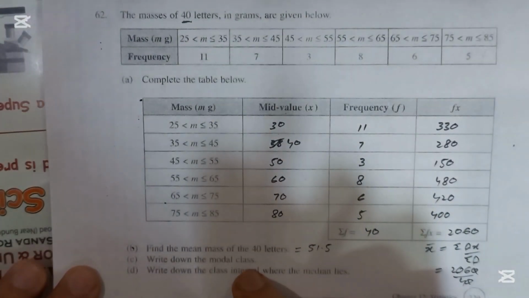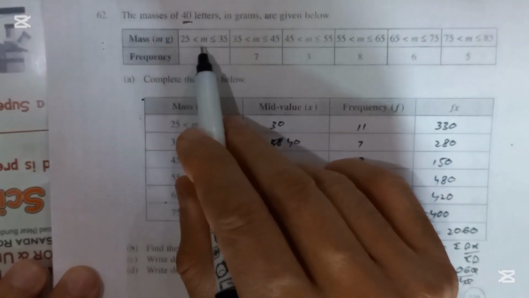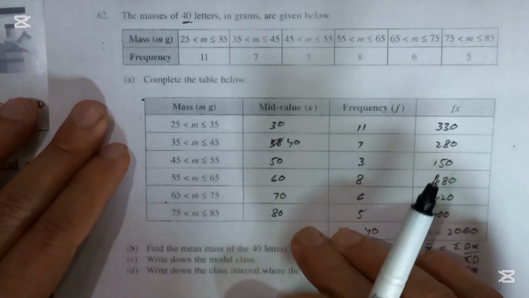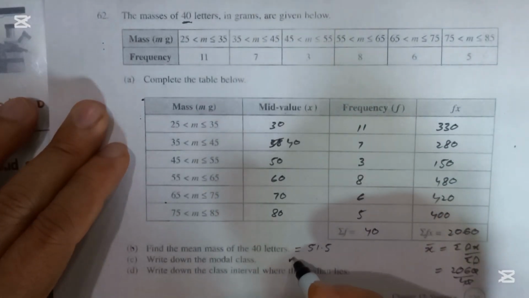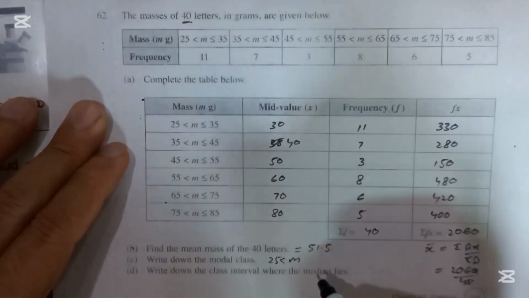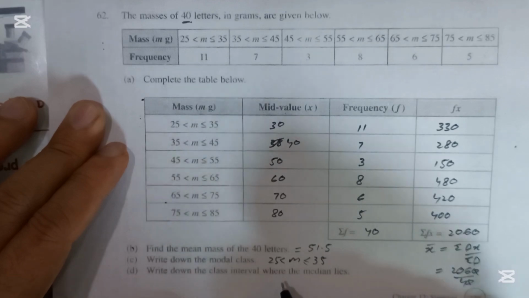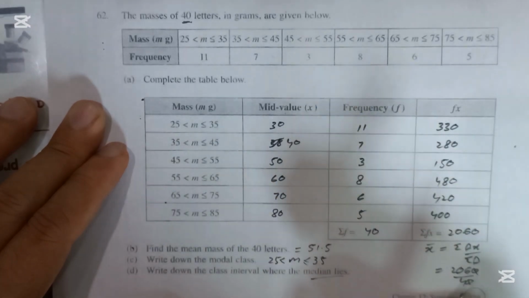Next requirement is to write down the modal class. Modal class is the class which has the maximum frequency. So here we can see 11 is the maximum frequency. So m is greater than 25 and less than or equal to 35, is the modal class.